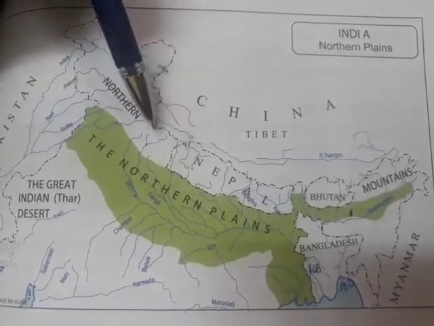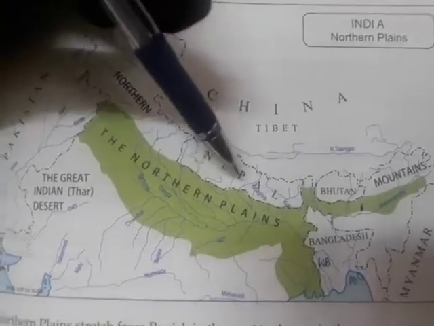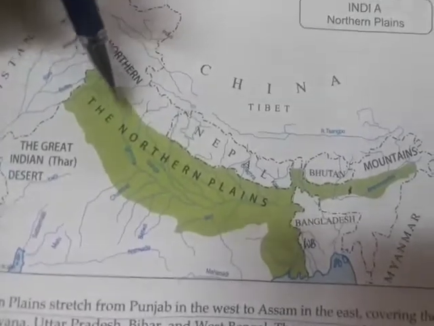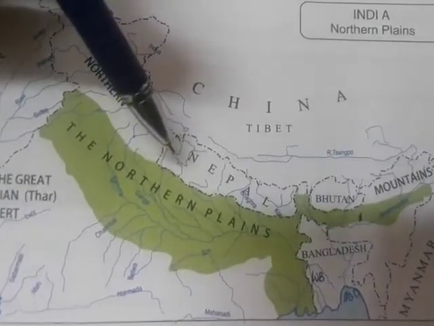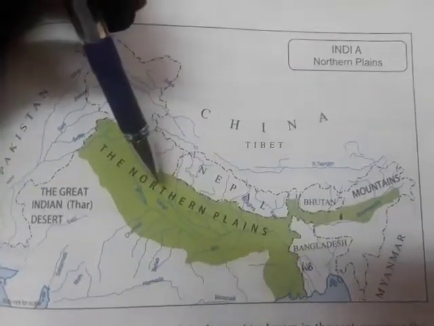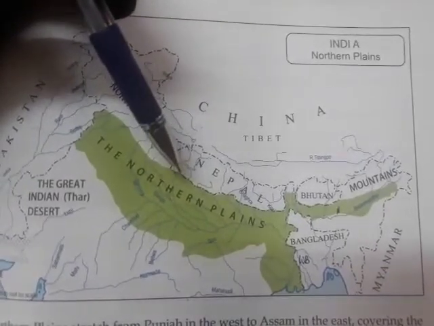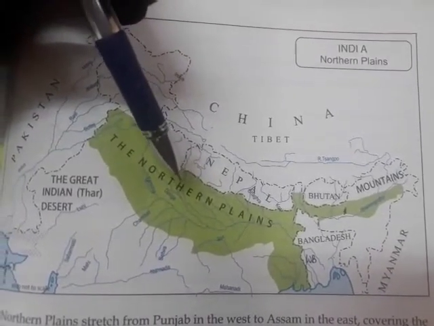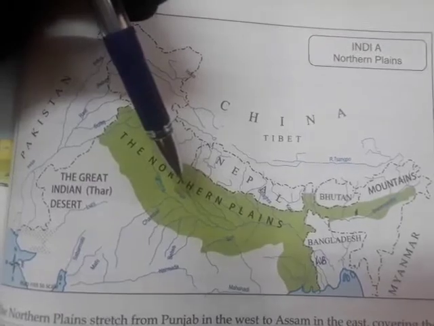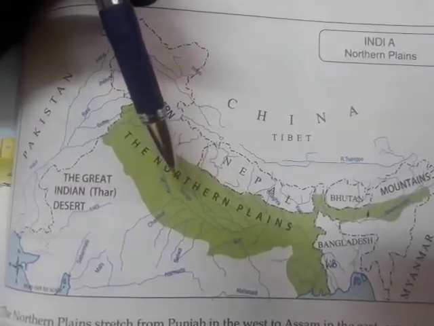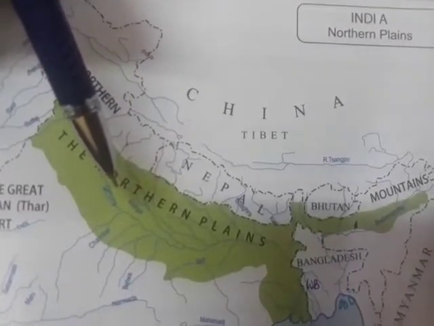Can you see all these lines here, all the blue color lines? All these represent the water bodies. You will come across a word here called basin. Now what is a basin? An area drained by a river and its tributaries is known as a basin.